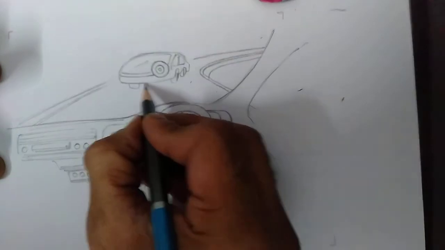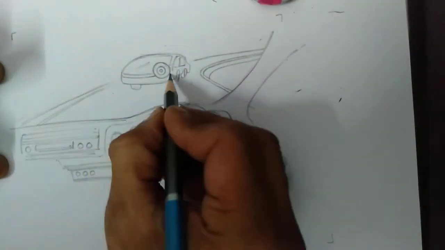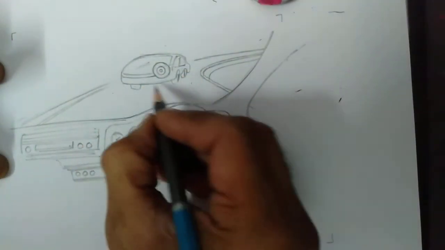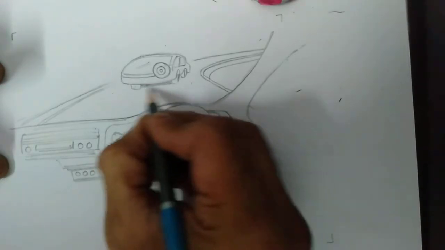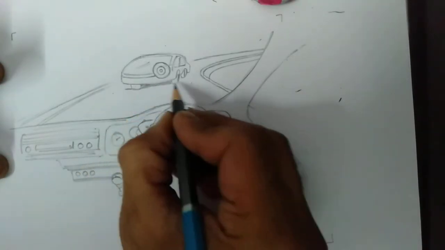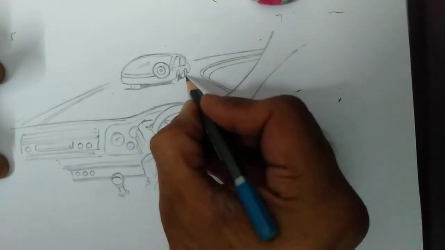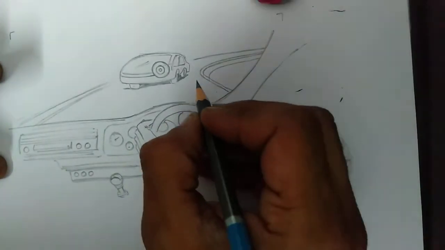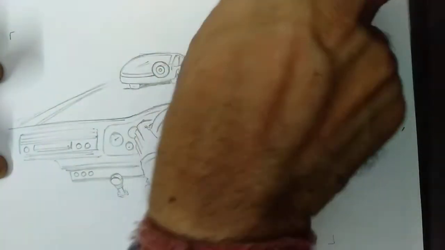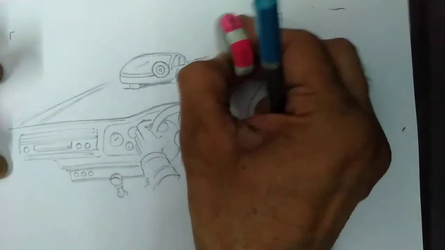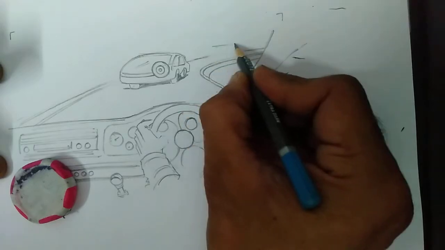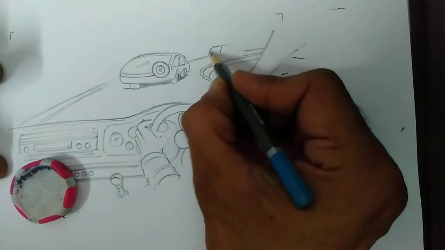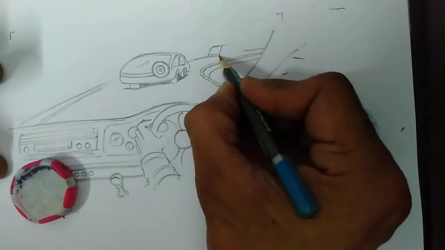Now this is the part of the car which is near to you, big, and as it is going ahead it is becoming small because of perspective, as we have discussed. The same way, if there is a huge bus which is going a little bit more ahead, that will be smaller.